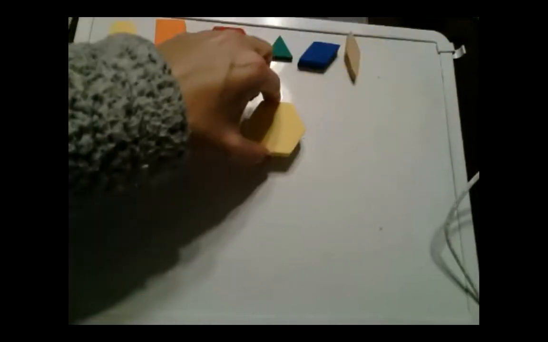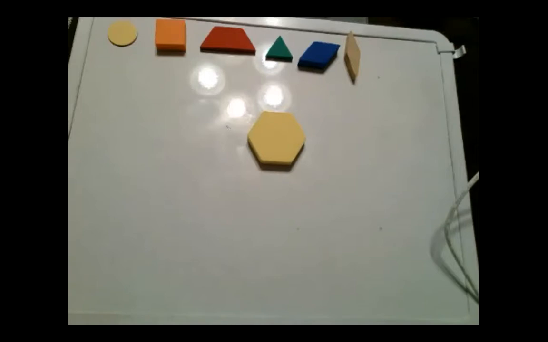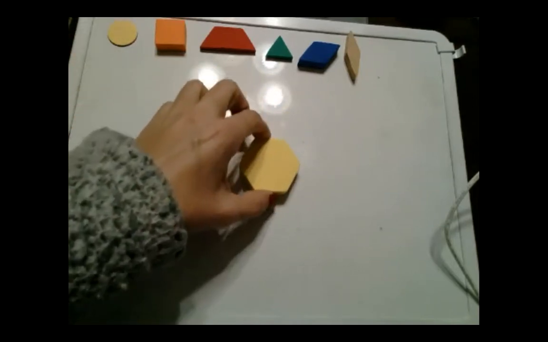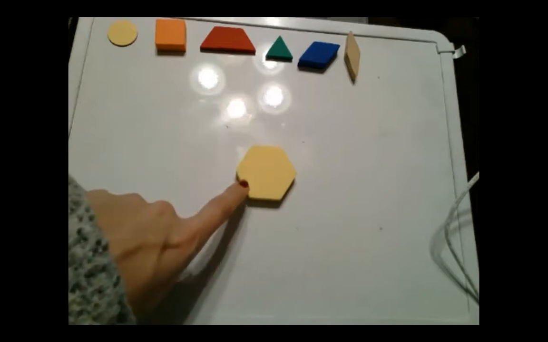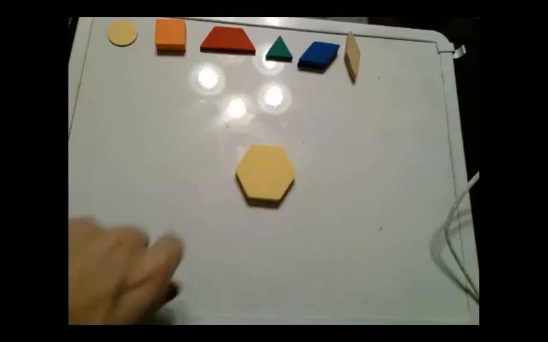Do you remember this shape? That's right, it's a hexagon. A hexagon has 6 sides. Let's see if you can draw one of those on your paper. Hit pause, and when you're ready, hit play.